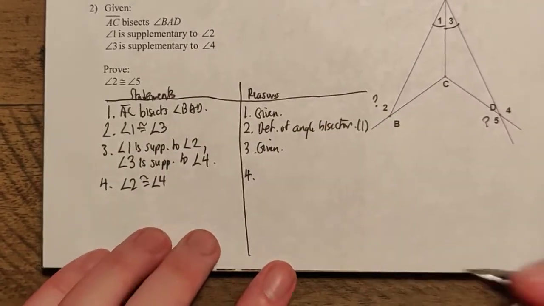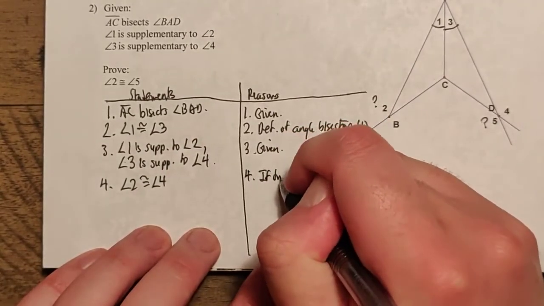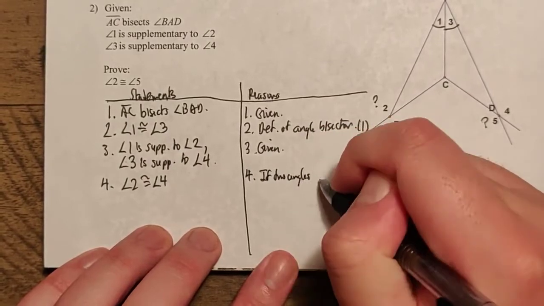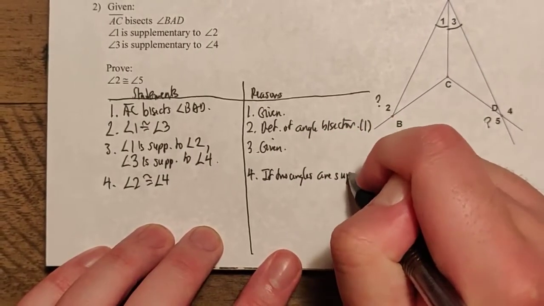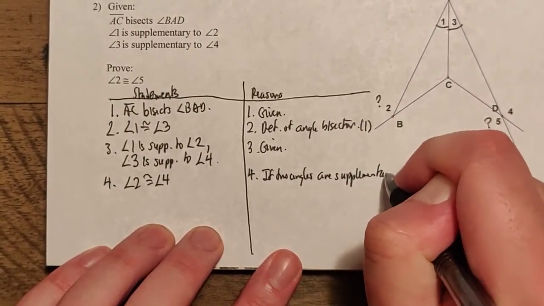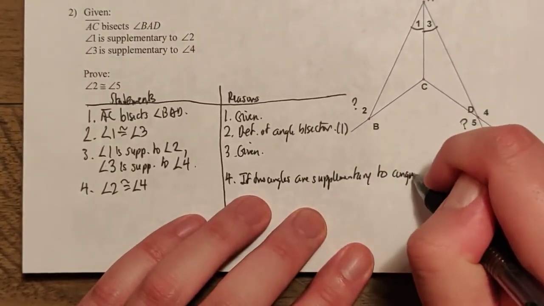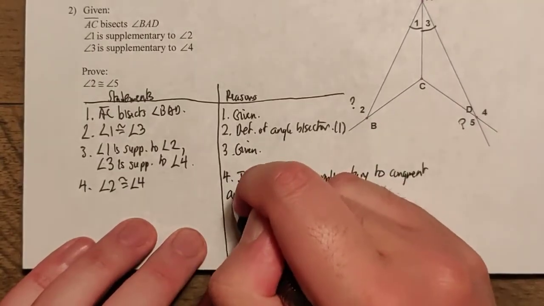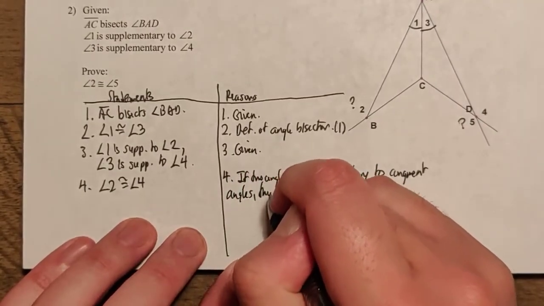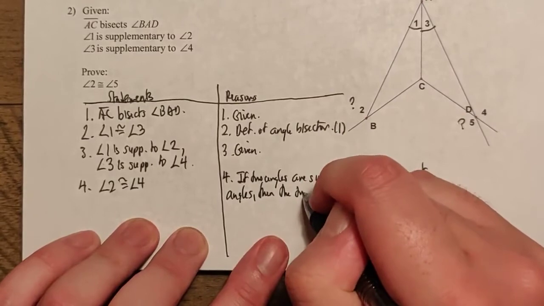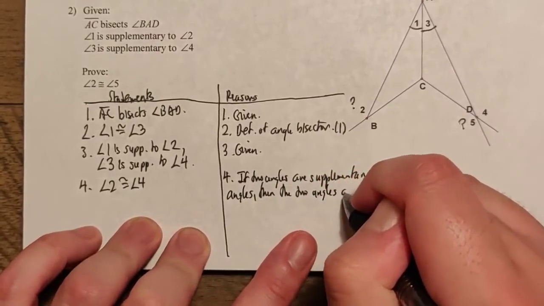Because, remember, our theorem tells us that if two angles are supplementary to congruent angles, then the two angles are congruent.